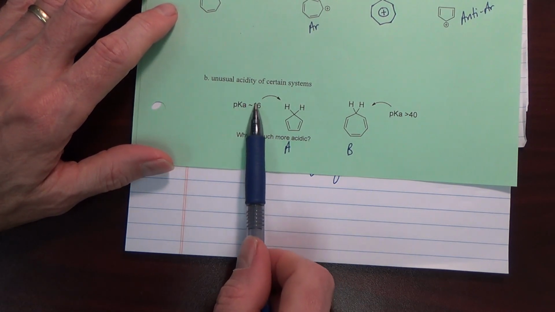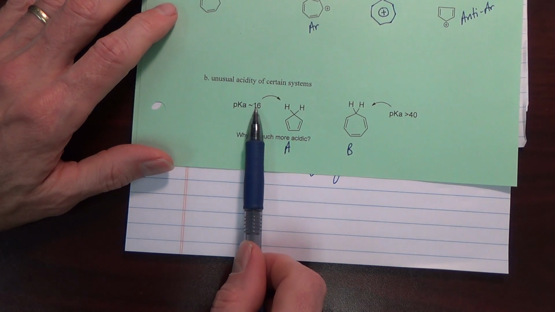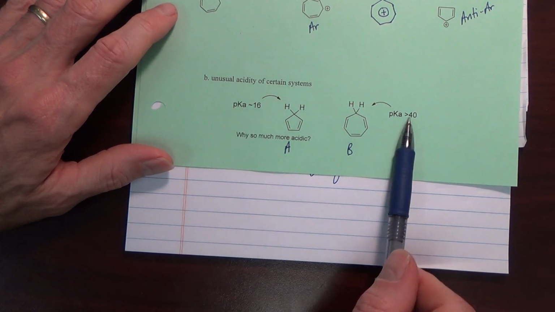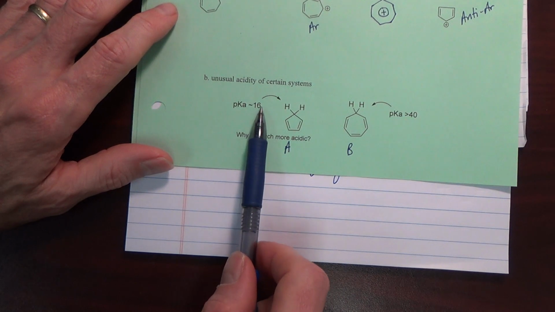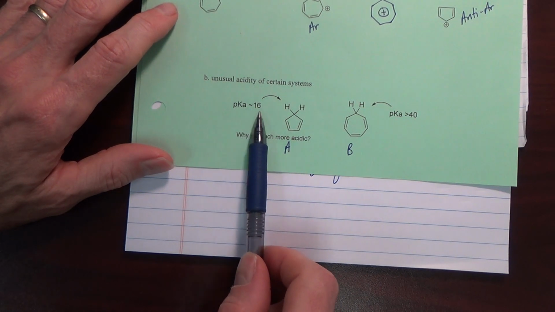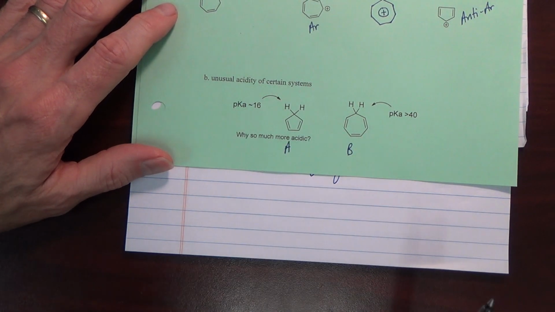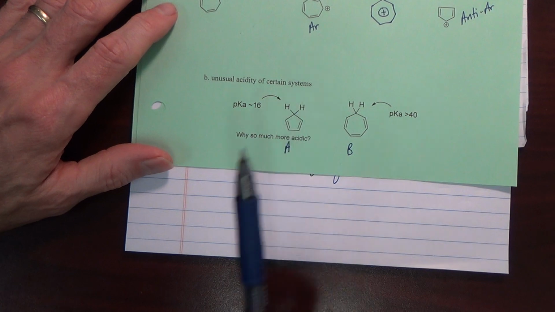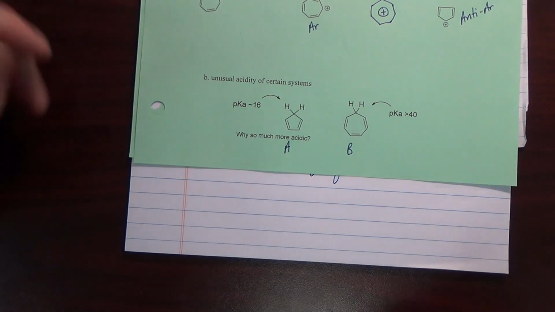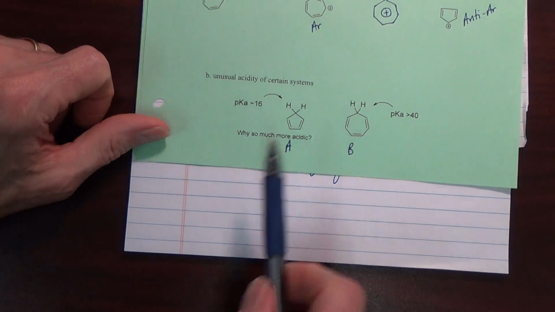A pKa of about 16 is pretty low for a hydrocarbon. Most hydrocarbons have pKa's in the 35 to 40 range.